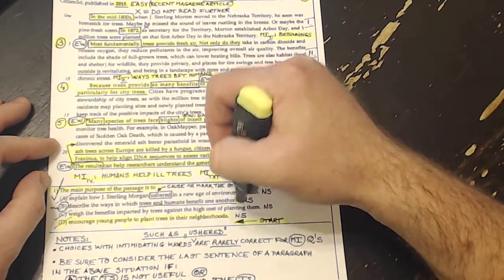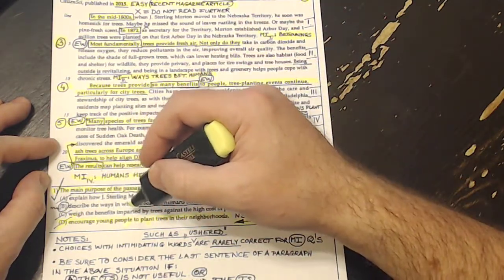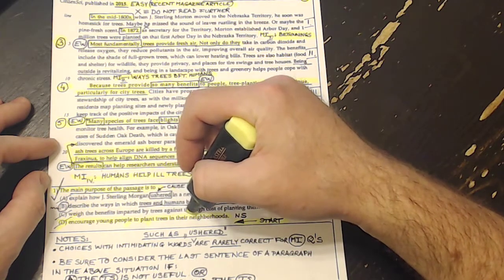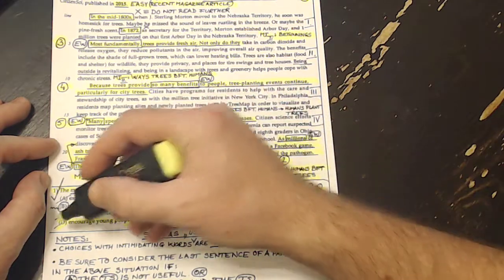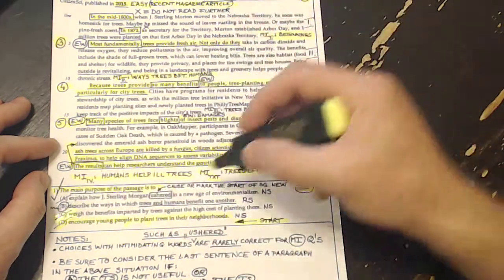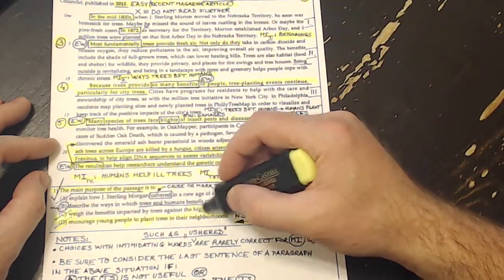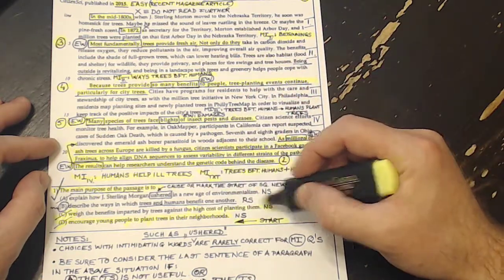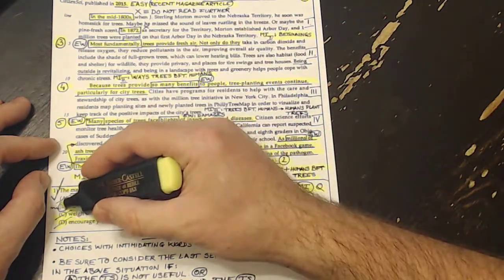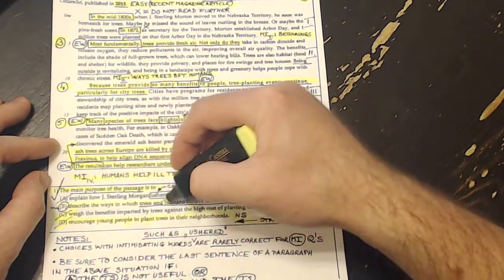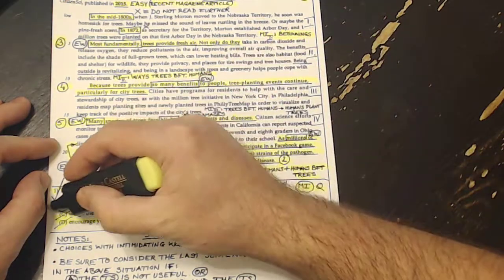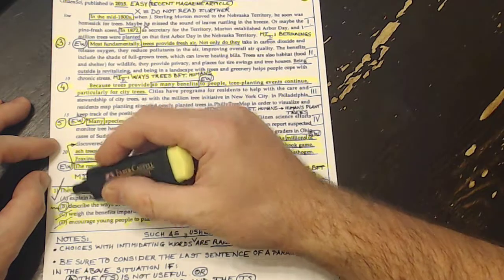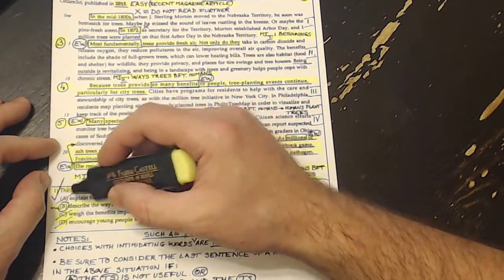Choice C. It says, weigh the benefits imparted by the trees against the high cost of planting. It's not a human help is out of it. It's not part of it. And so the high cost of planting, it's too specific, narrow scope, narrow scope. Let's look at choice B. Describes the ways in which trees and humans benefit one another. Bingo, that's the one. It's a big maybe. Let's continue, just in case. You should always look at all the choices.